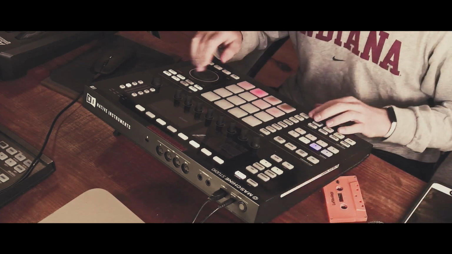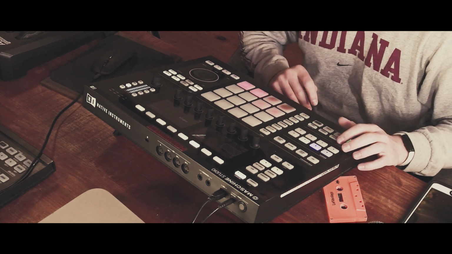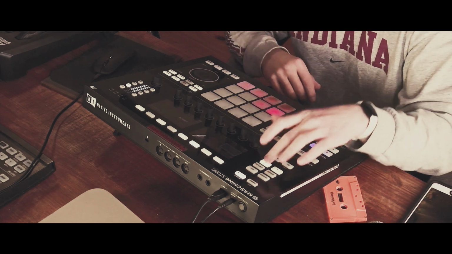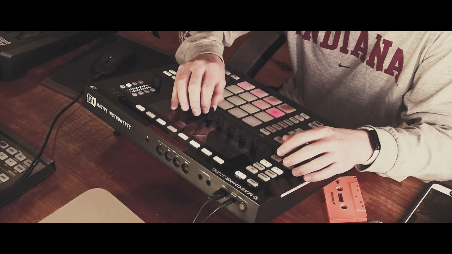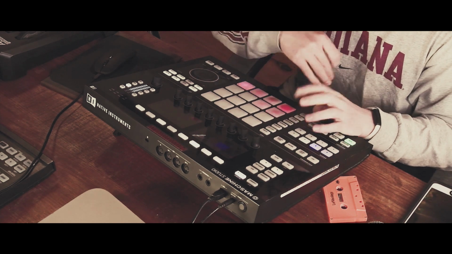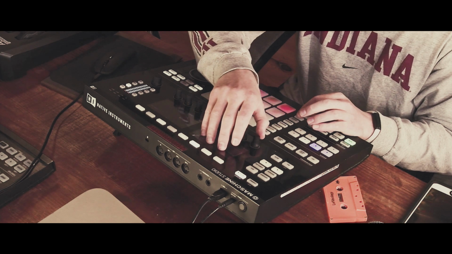Those are a little sloppy, so I'm going to hit the quantize about 50%. Cool, that sounded pretty good. So now I'm going to put a pattern down on the sample.